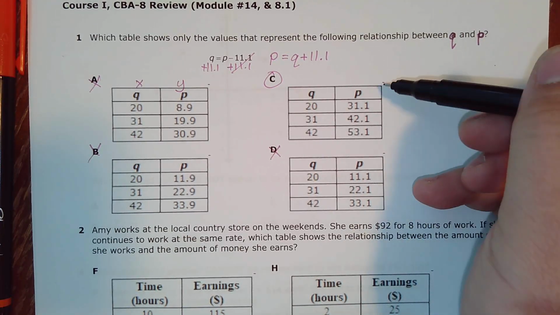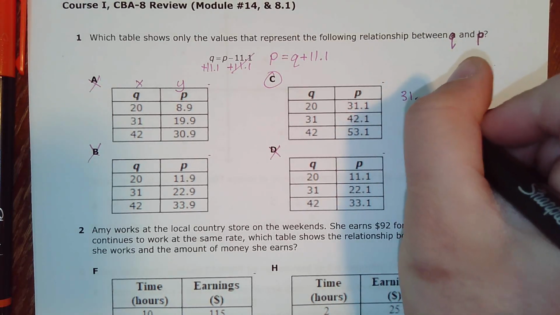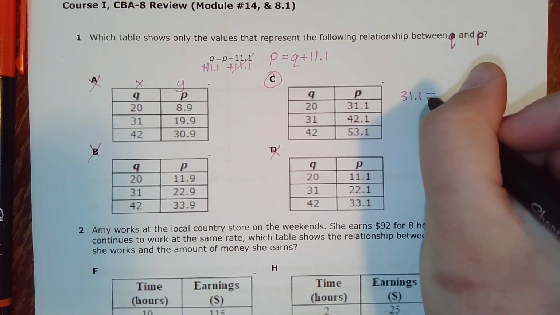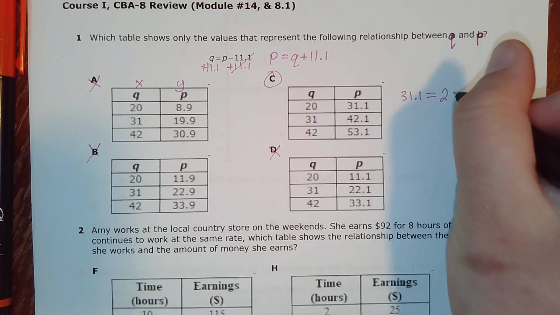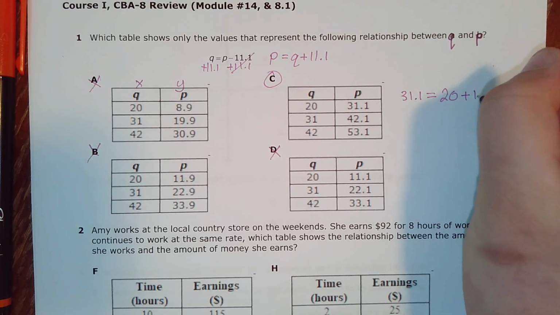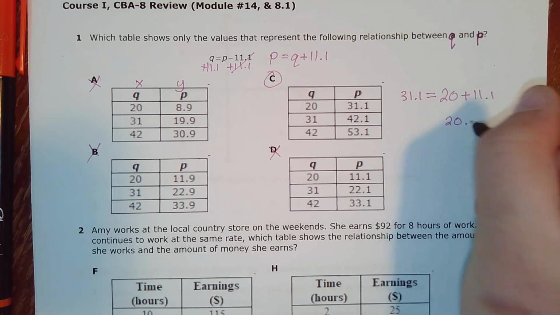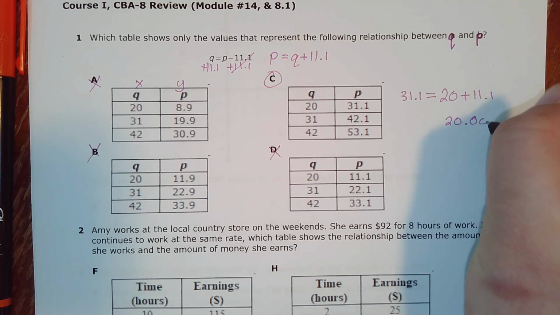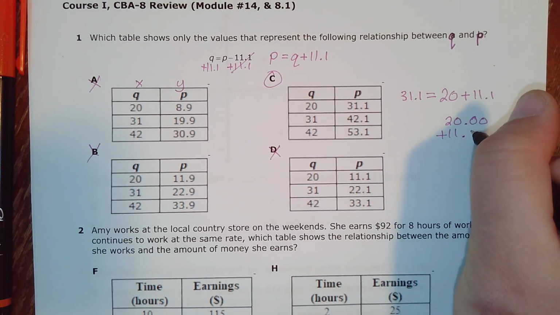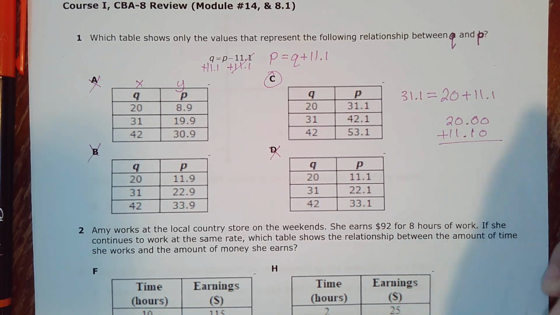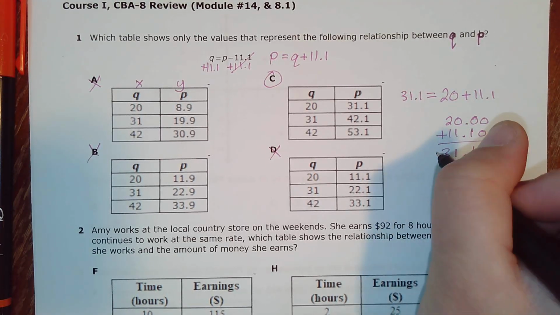We're going to plug in these values. The value for P is 31.1. We have that equal to the value of Q, which is 20, plus the 11.1. So now we'll add that and verify it. 20 wholes as a decimal looks like that. We'll add our 11.1. We'll get 0, 1, decimal, 1, 3.